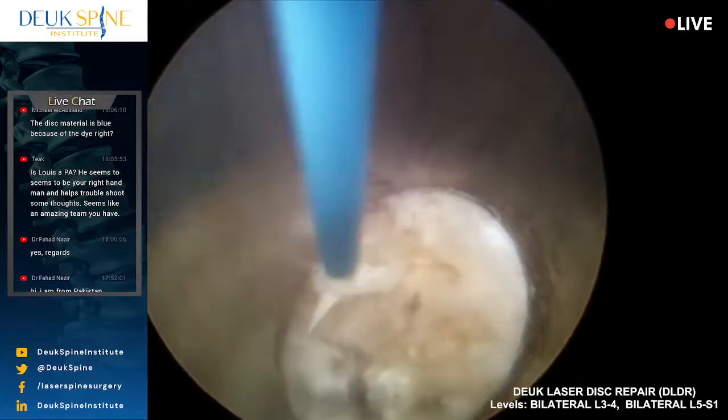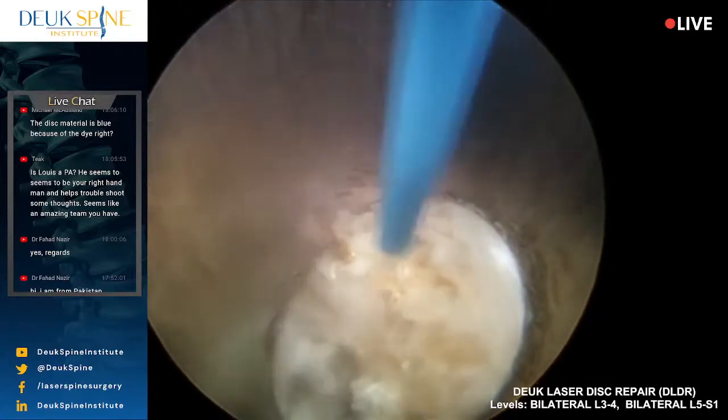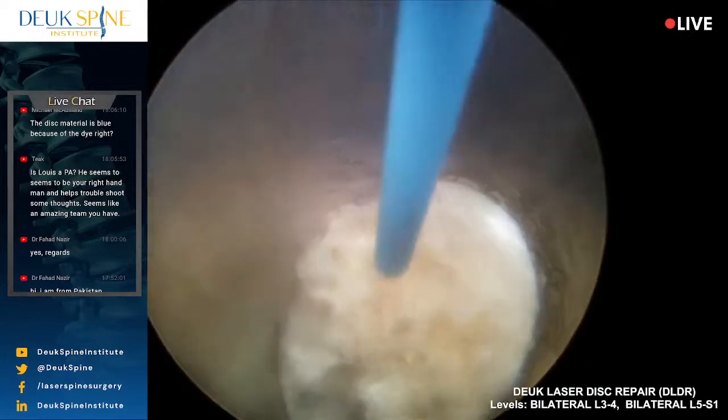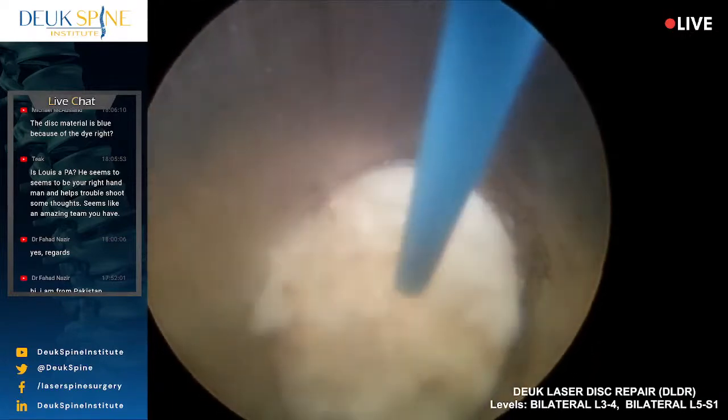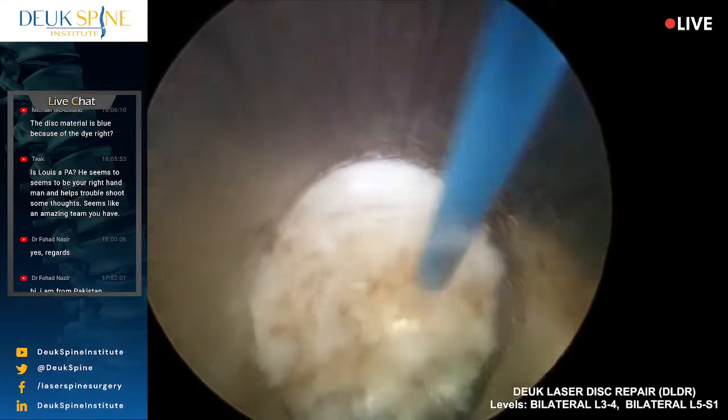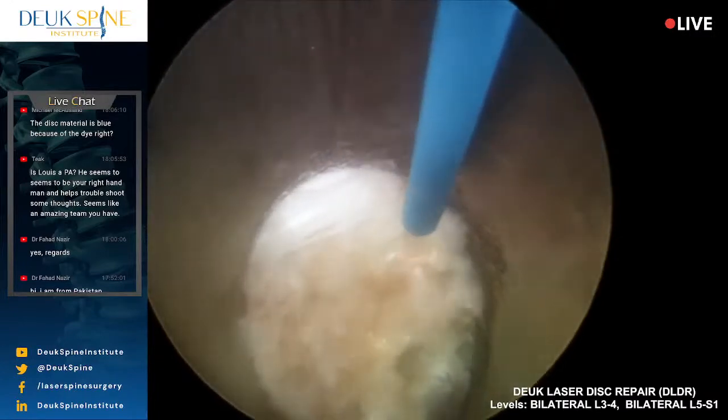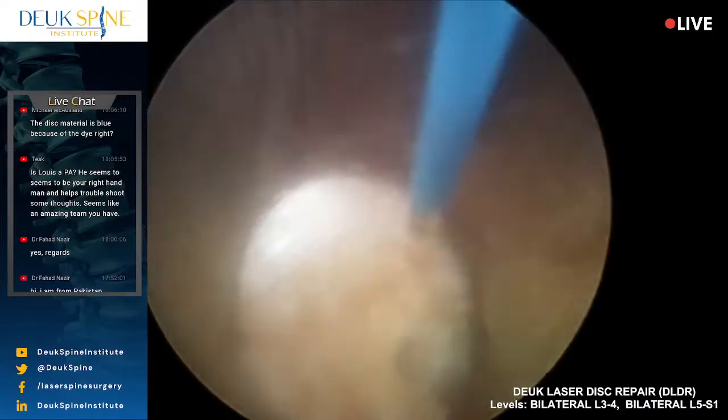This is the part of the disc that really hurts, so when I'm working on it, the patient's not going to feel good. Remember, we're only using propofol sedation.